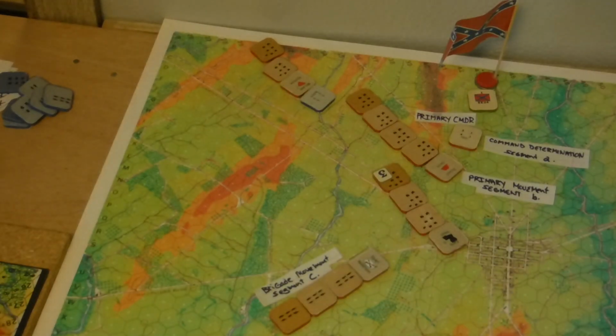Now after the brigade movement segment C is done, we go to segment D, the command movement segment. Any level 3 or level 2 commander who is not the primary commander, with units or by themselves, if they have units, they'll be in the range, coordination, and authority of that commander.